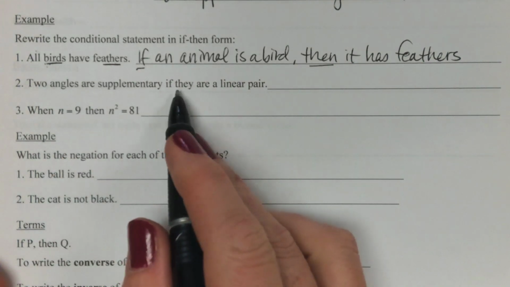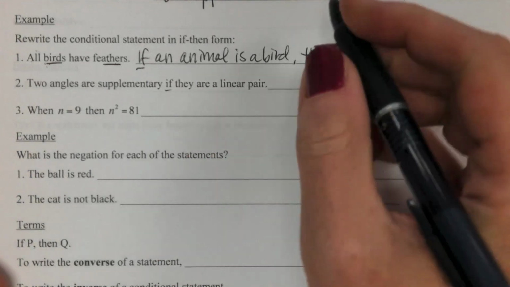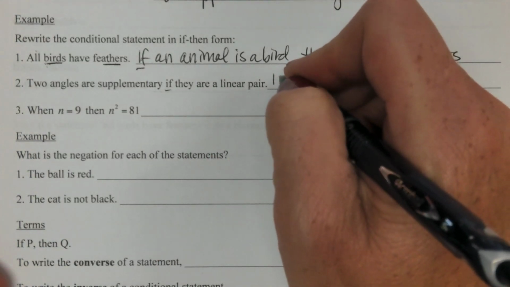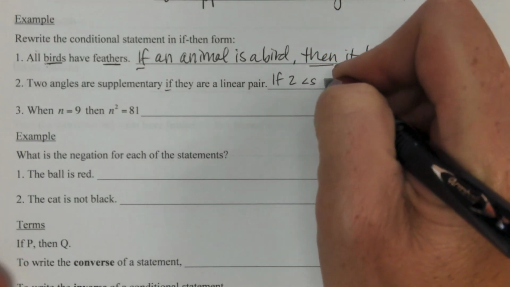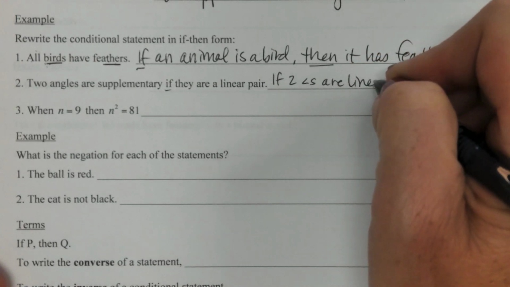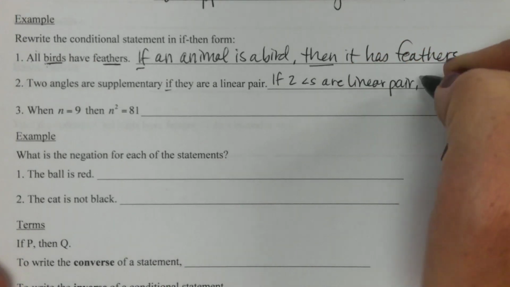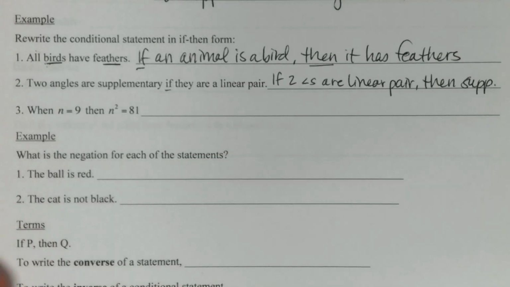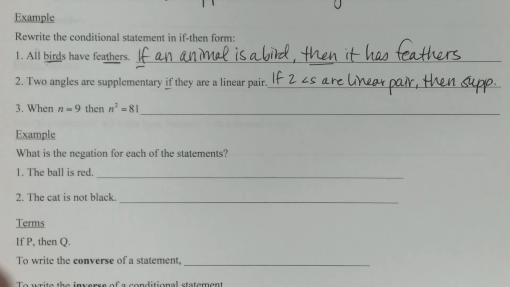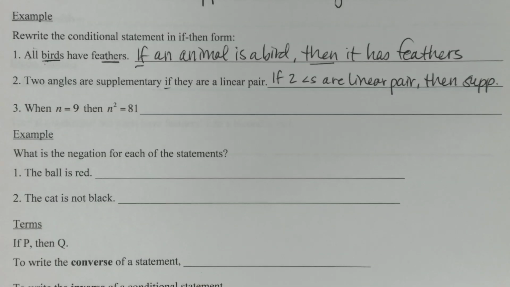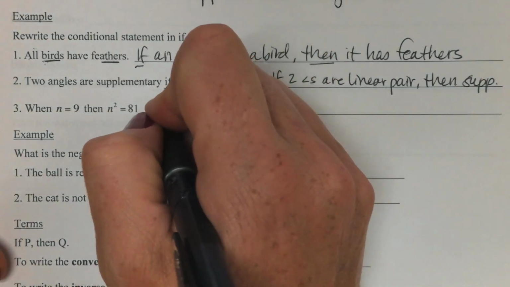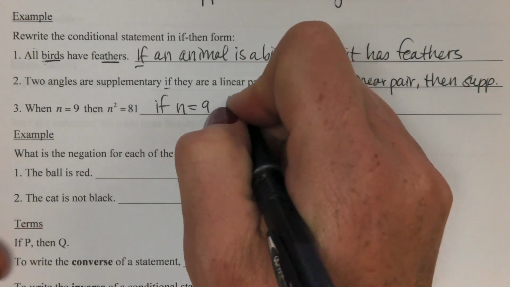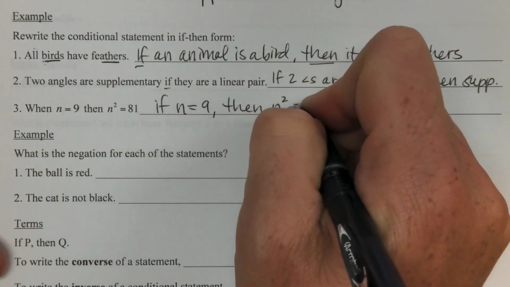Two angles are supplementary if they are a linear pair. Well, right there's my if. So I can say if two angles are a linear pair, then they're supplementary. We're going to have to squeeze that in here. Next one says when n equals 9, then n squared equals 81. You get the then part right in there: n squared equals 81. So if n equals 9, then n squared equals 81.